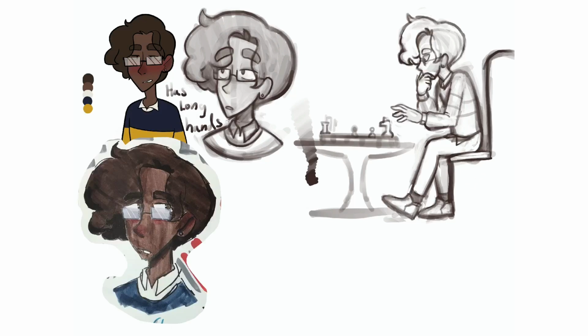And then here I was trying to do a full body and figure out what he will wear on the lower half, because I haven't drawn him often. That's why I was doing this character design sheet, to get to know what he wears, his signature outfit kind of thing.